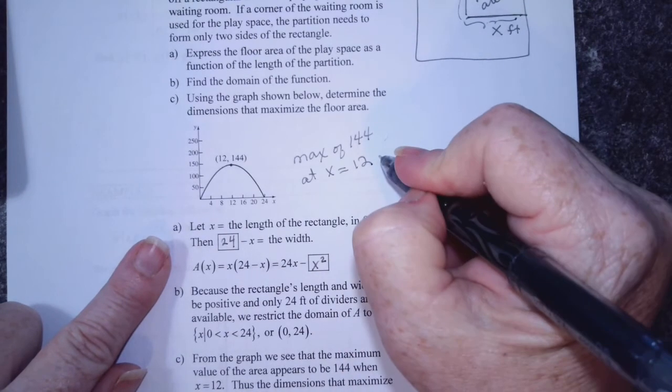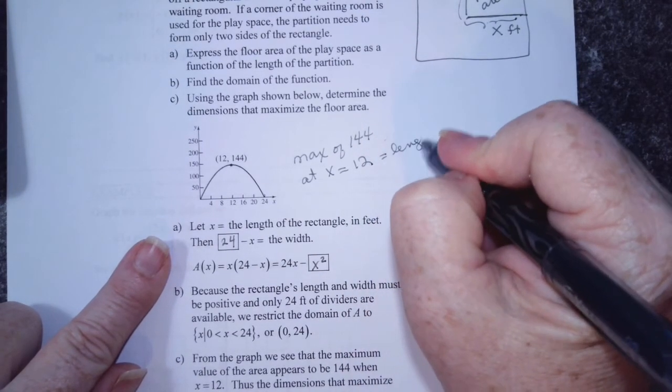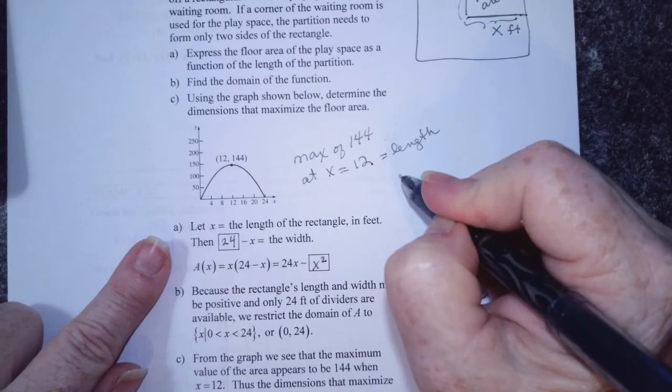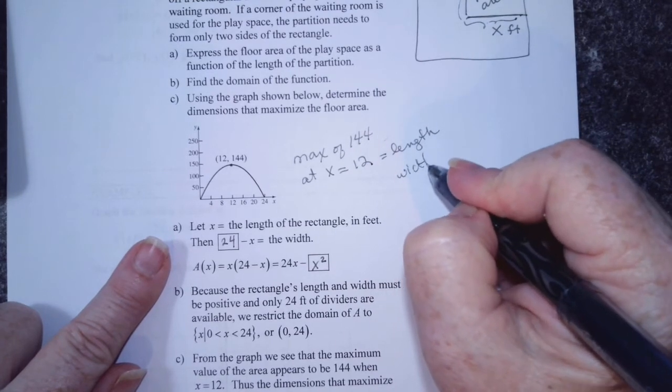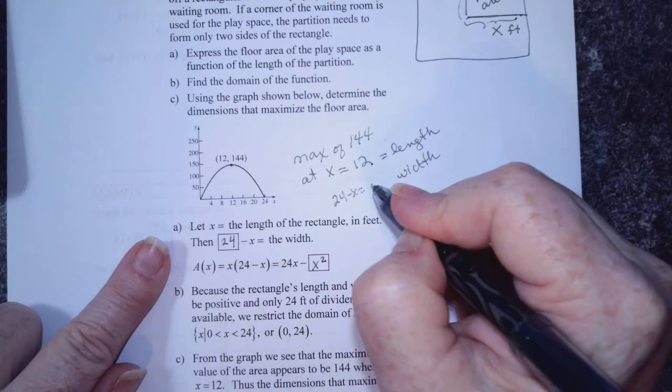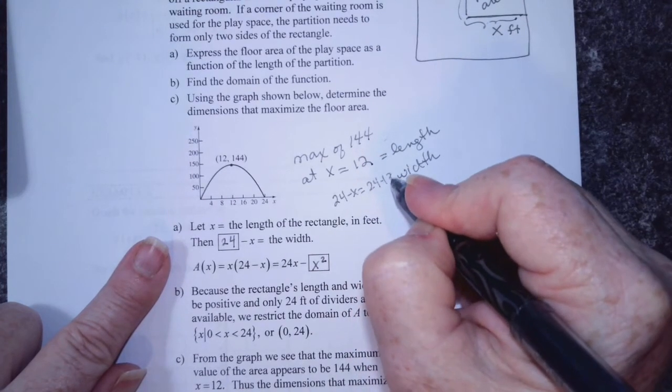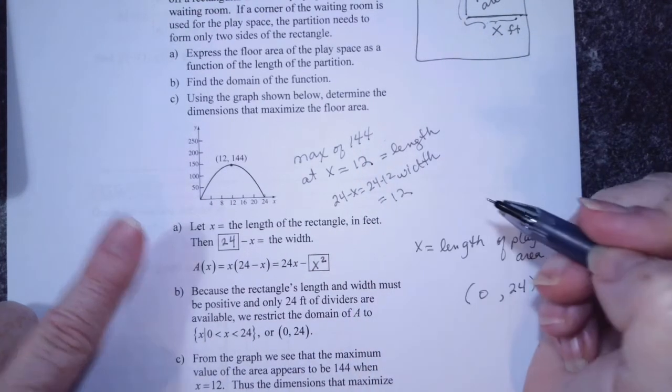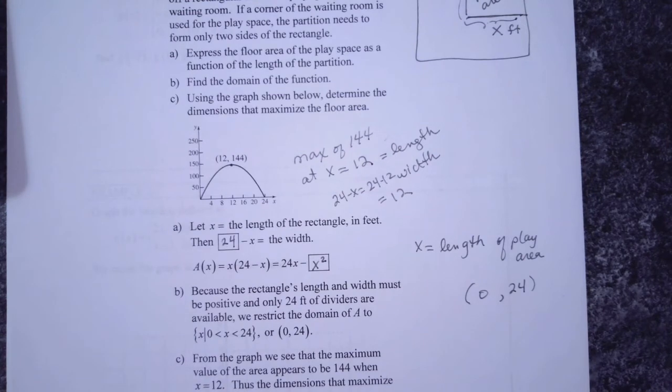So that was the length. And the width of the play area was 24 minus x, which would be 24 minus 12, or also 12. So in other words, we have a maximum area here when we have a square play area. Questions?